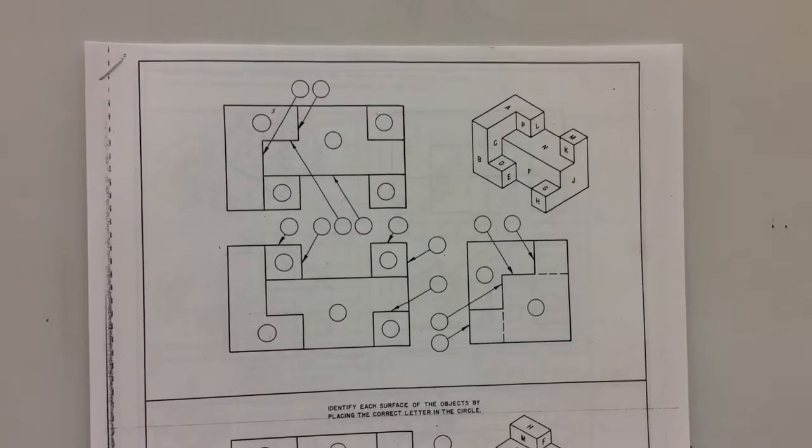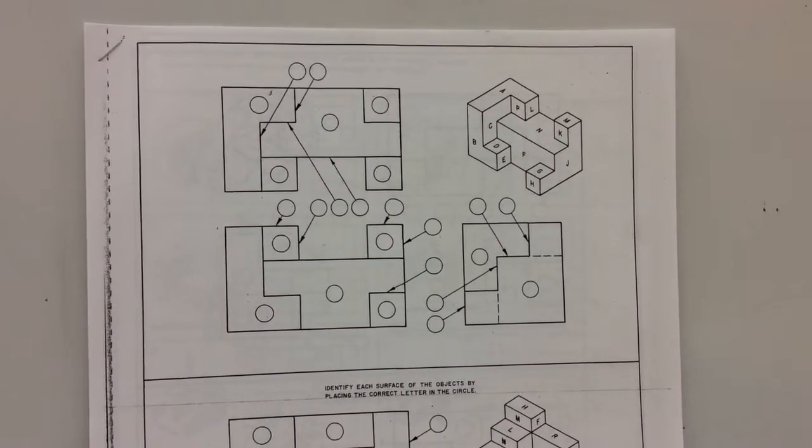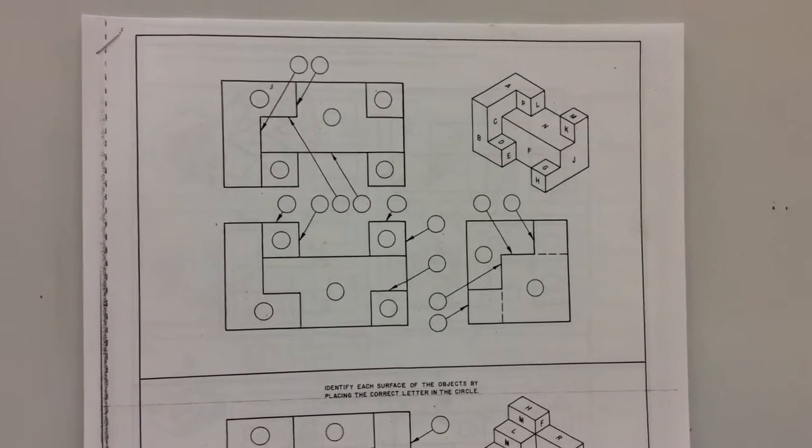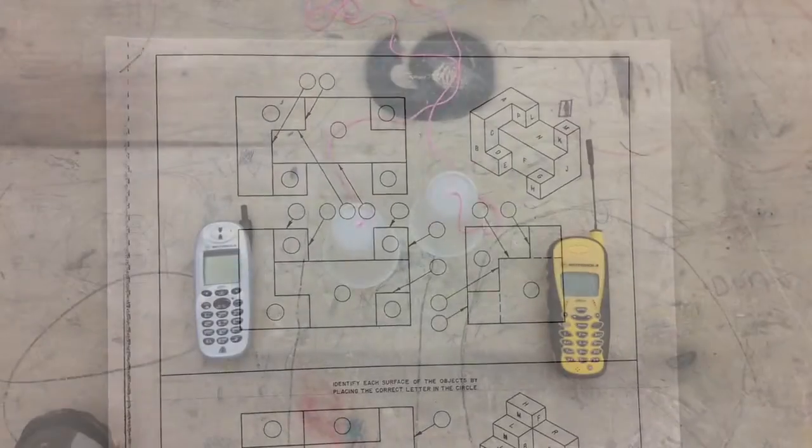The second communication systems type activity is your classic orthographic projection. Be able to take a three-dimensional object and communicate it in two dimensions. So you have the front view, top view, and right side view.